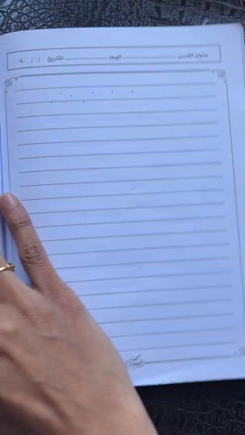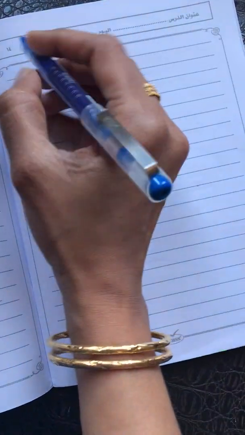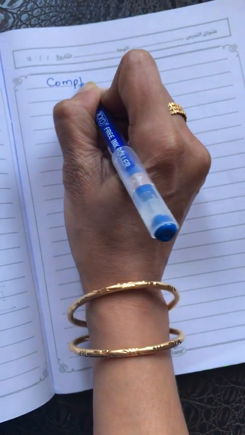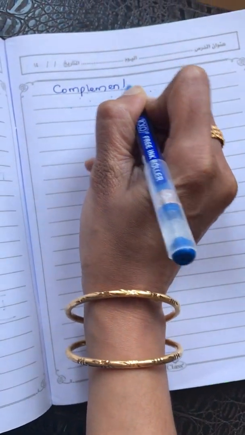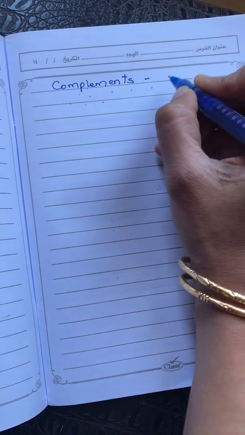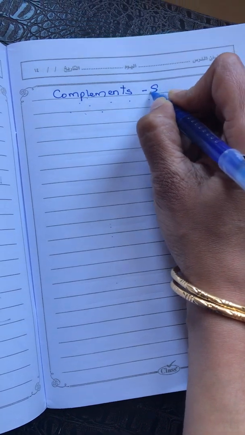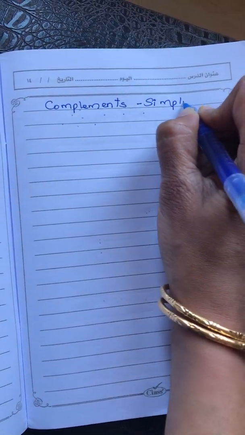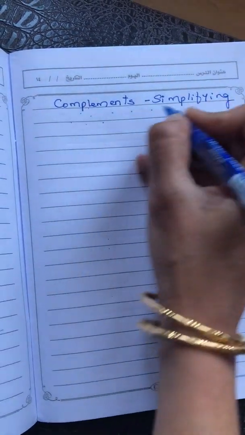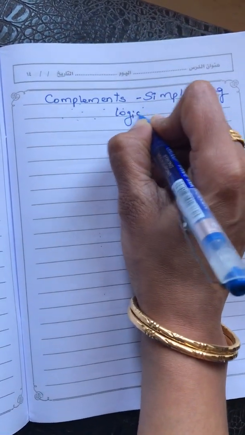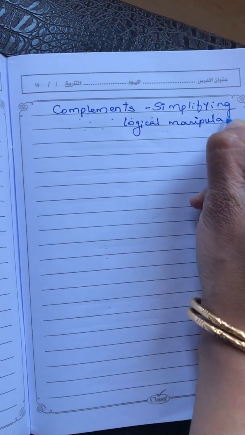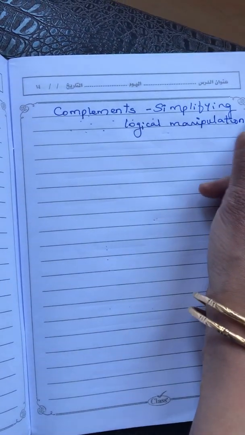Hi everyone. Now we will go on with the next topic on complements, which is just a method for simplifying addition or subtraction and any logical operations. For logical manipulation simplification, we use complements number system.